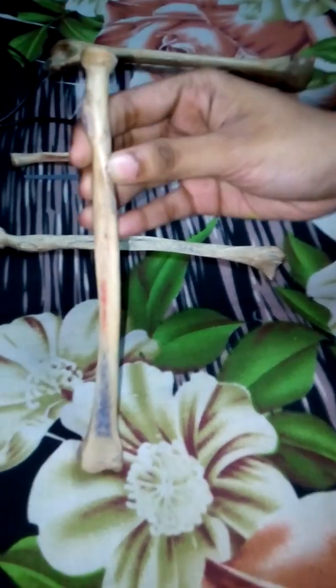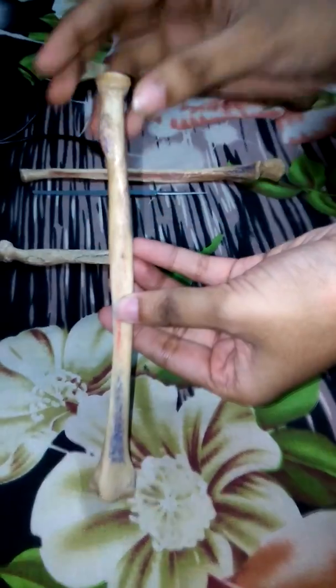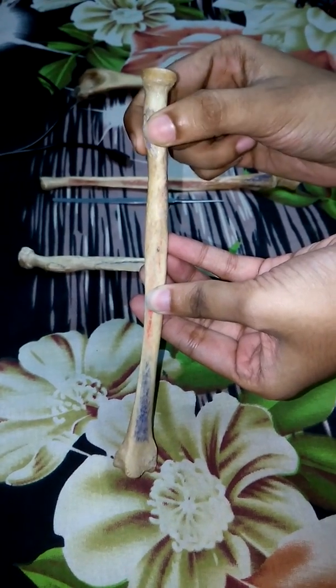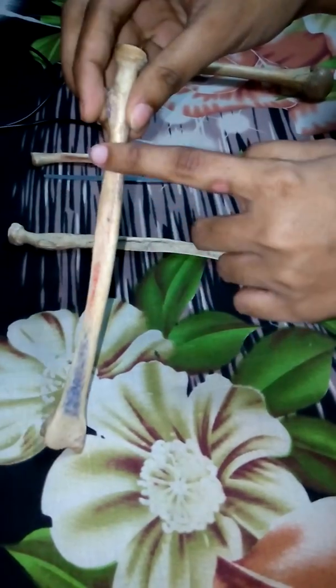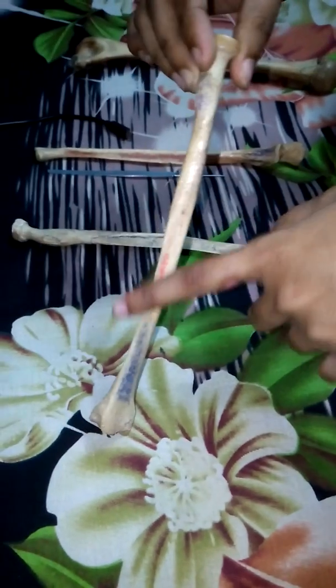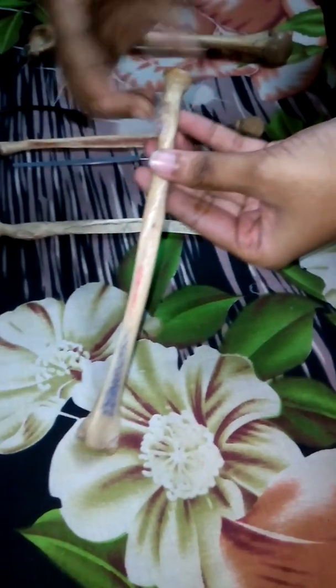It is the ulna of left side. It presents head, neck and radial tuberosity. It is the upper end and it is the lower end, and this is shaft. Shaft presents 3 border and 3 surface.